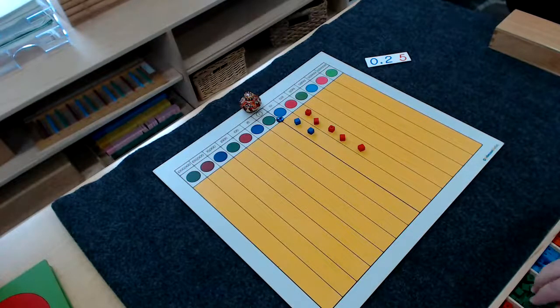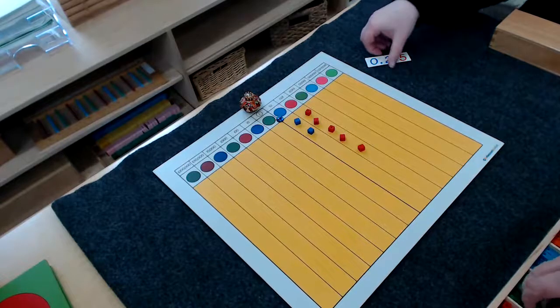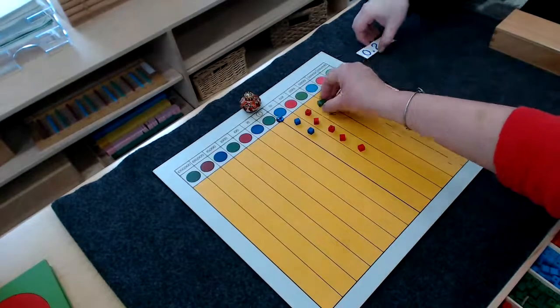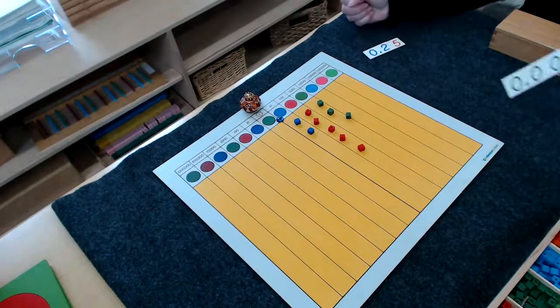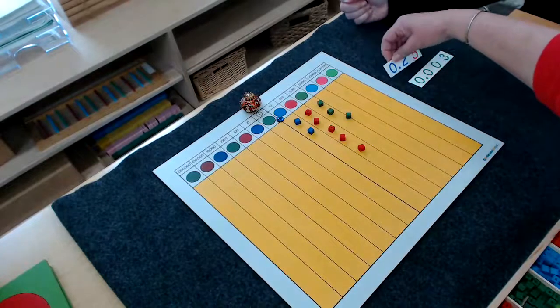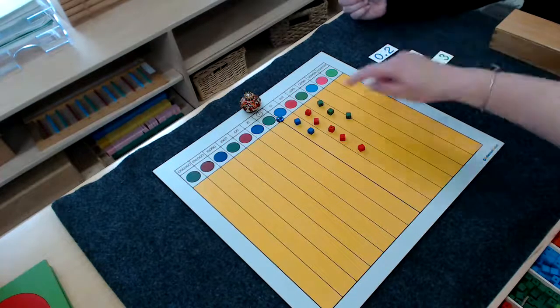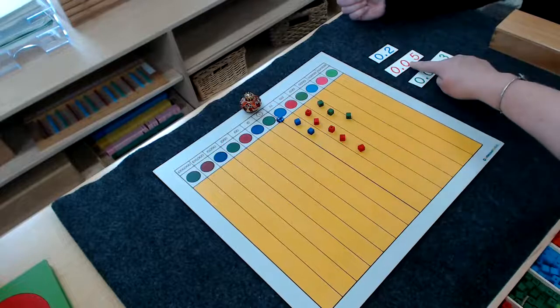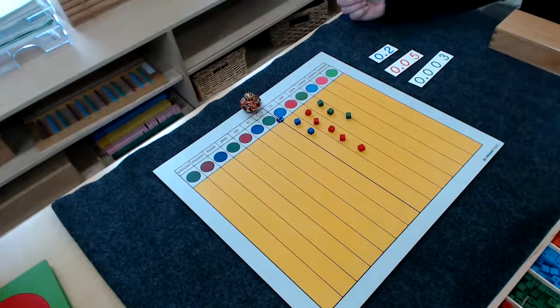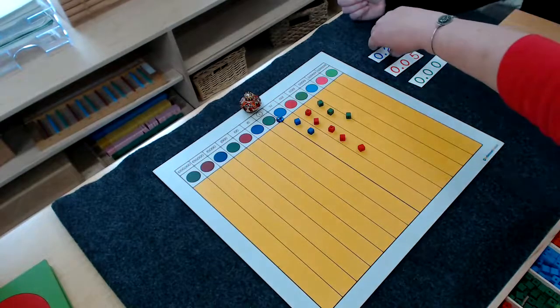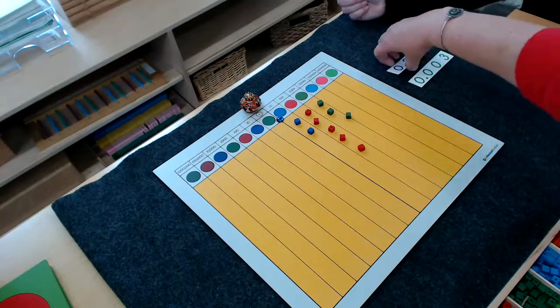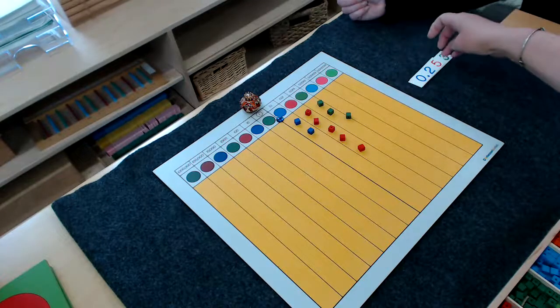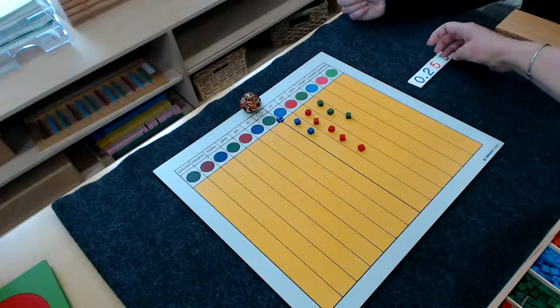Now, what if, though, I added 3 units of thousandths to this? So I have 2 tenths still, 5 hundredths, and 3 thousandths. So I could stack those up, keeping the 0 in the unit over the 0 in the unit.